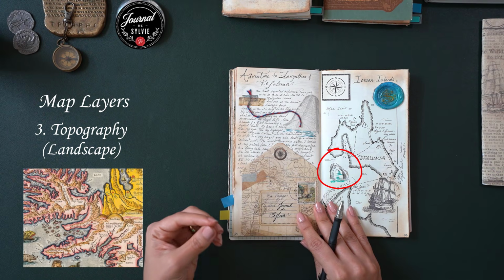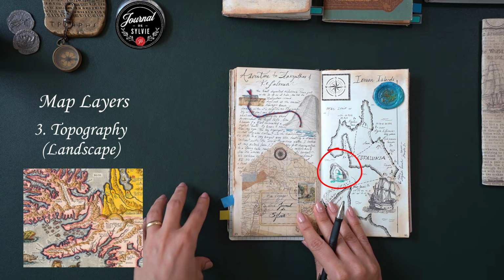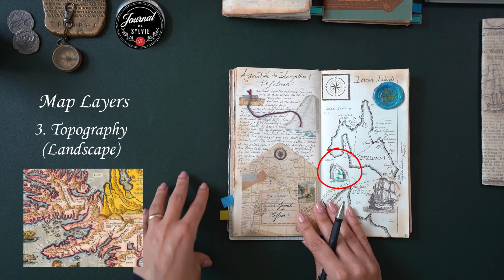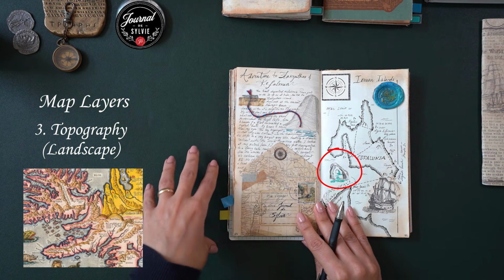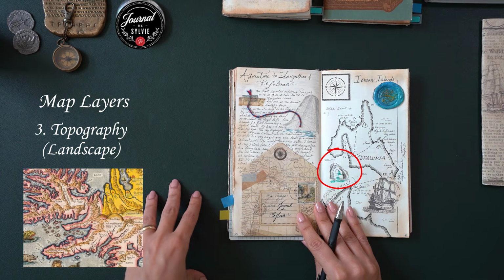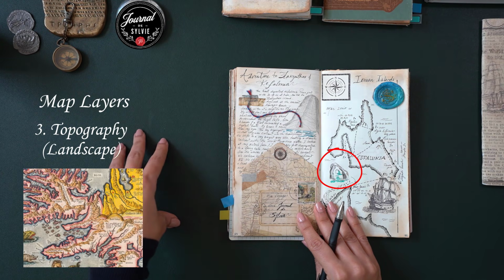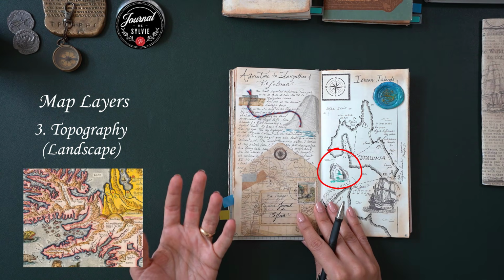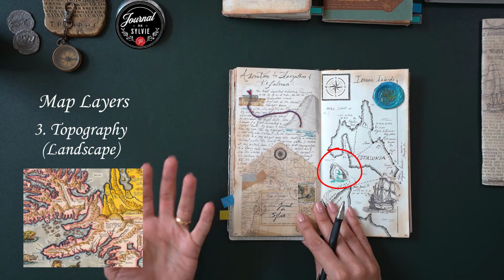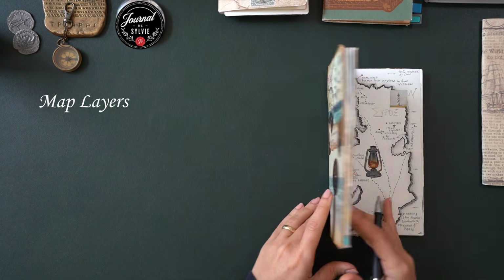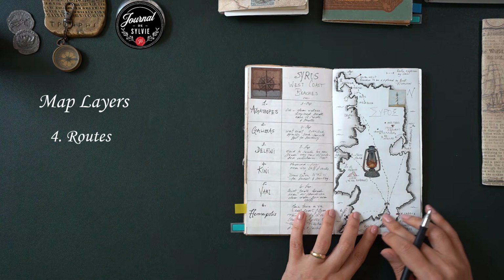Now, if you take a moment and think that the landscaping of any given area is usually the main drive behind why certain events took place in this location. If it was very rich agriculturally, maybe it was a historical battle fought and the landscaping gave favor to one party over the other. Why that location to build a temple? So information related to landscape is not just aesthetics, it is actually related somehow to why the events occurred the way they did. Moving on to layer number 4, which is my favorite, adding the routes.